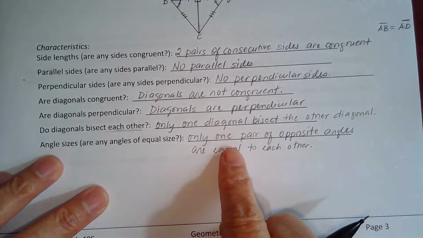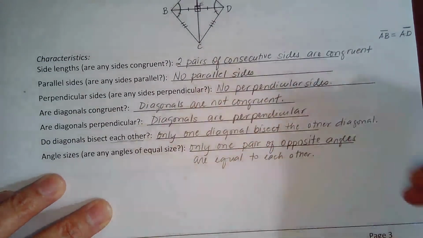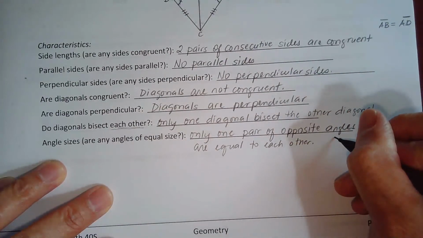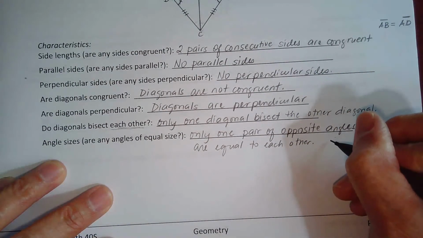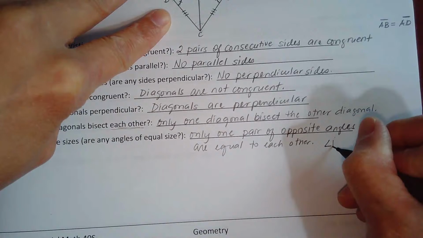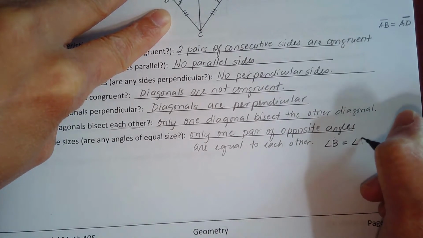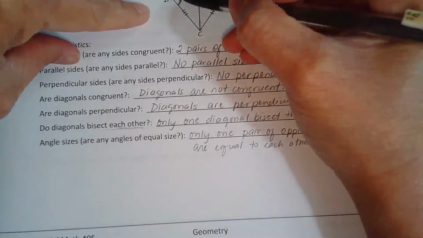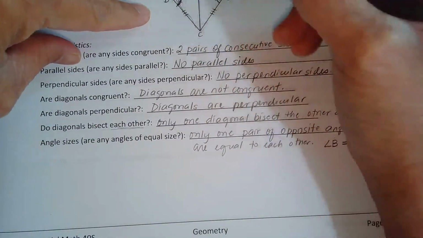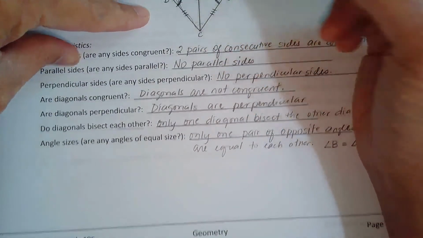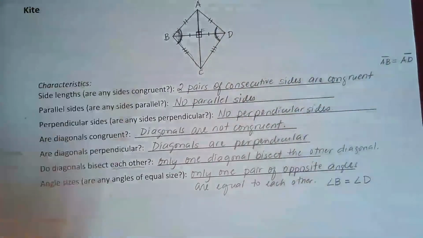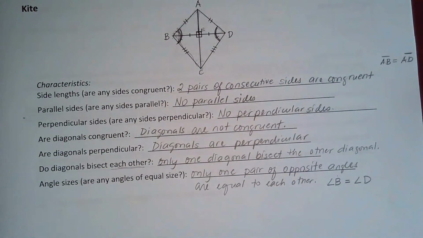We only have one pair of opposite angles. In this particular case, angle B is equal to angle D. So that's this angle right there, and angle D, that angle right there, are equal to each other.